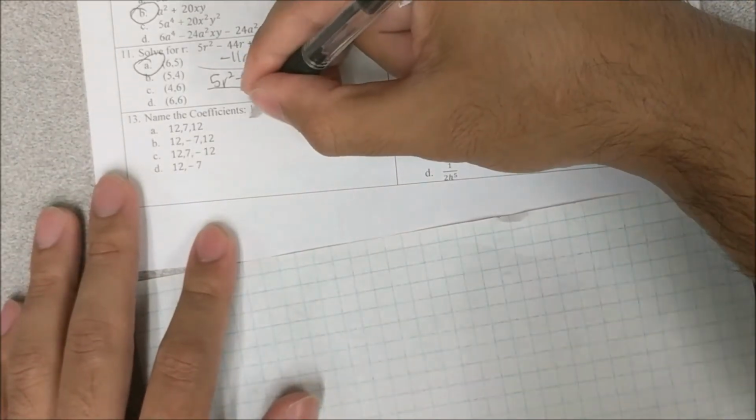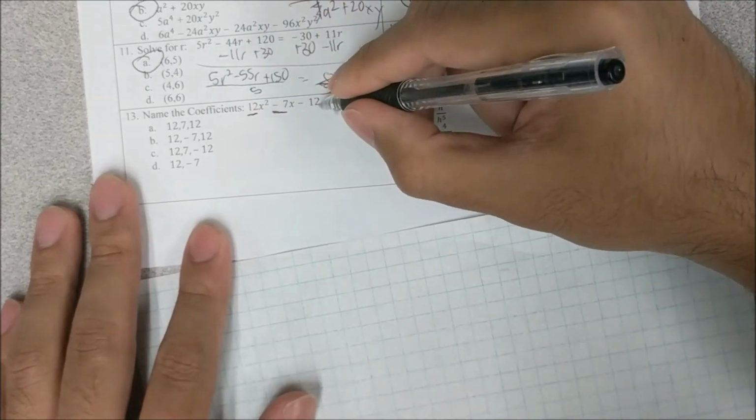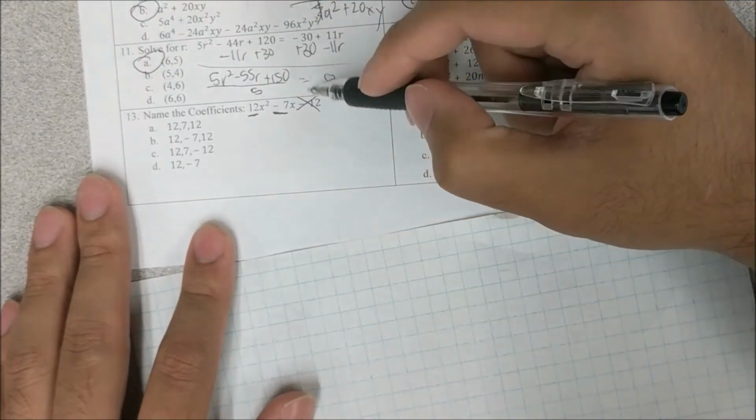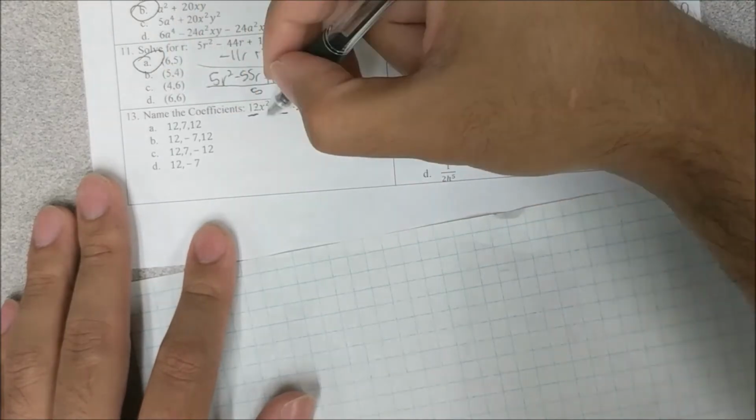Okay, name the coefficients. So coefficients do not include the constant, so not the term without a variable. So it's just 12 and negative 7. We do keep the sign.